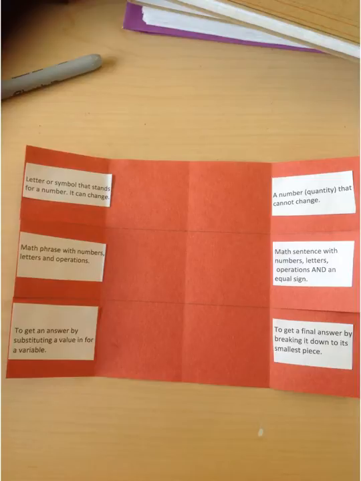If you notice on the left-hand side, you have your vocab definitions. These are the ones that were typed up, so you can either glue these on the inside or you can handwrite them. And you'll see that you have a letter or symbol that stands for a number, and that can change. That's what variable means.